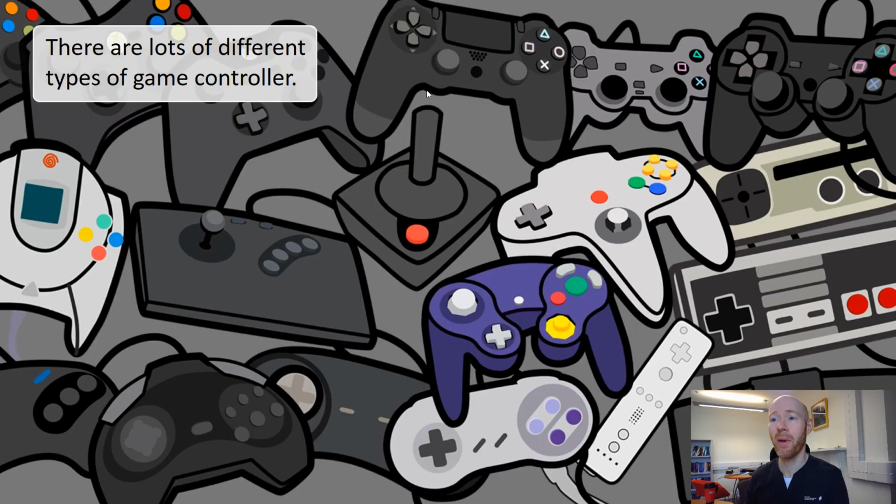One thing to say about input for games, there are lots of different types of input mechanism, from traditional controllers, keyboard and mouse, dance mats, and you have audio visual input as well. So there are lots and lots of different mechanisms that you can use to get input into games. We're only going to be interested in a subset of this.